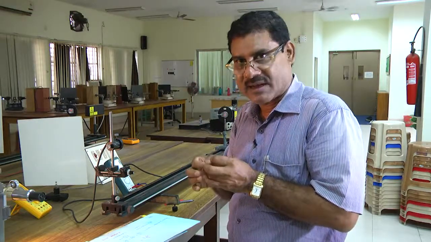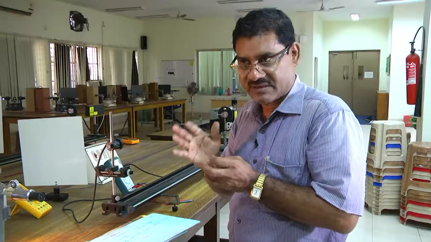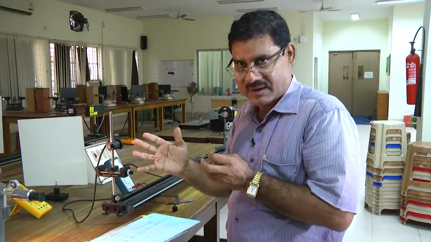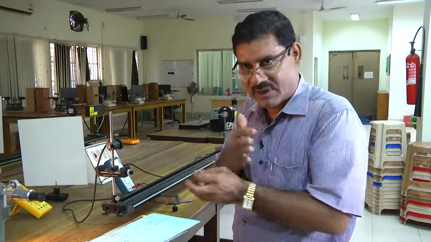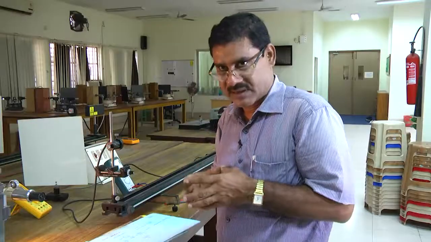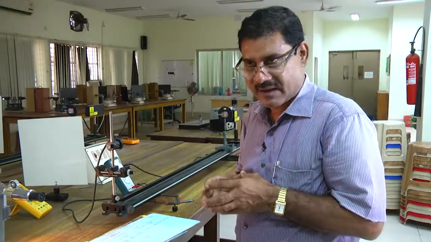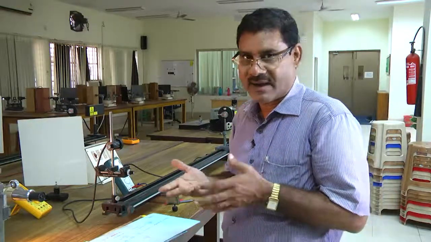So you can calculate a for first order, second order and third order minima. From both sides you will get a few readings for a, and you can take the average of that, which will be the slit width.